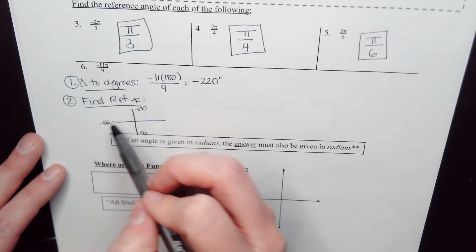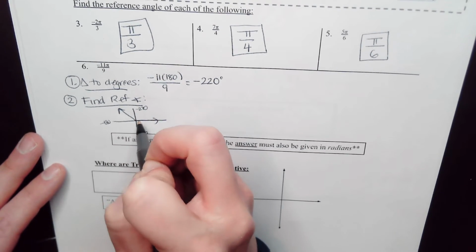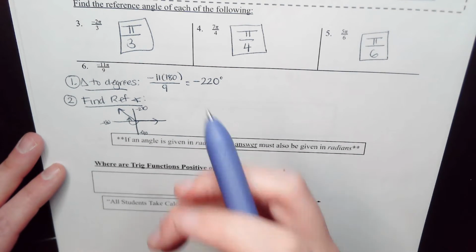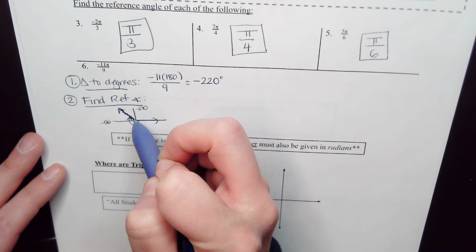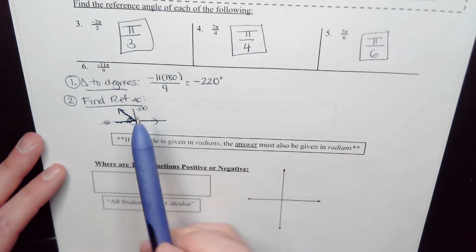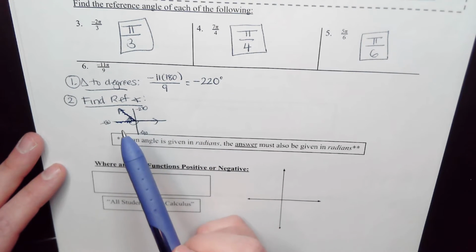We're between -180 and -270 at -220, going in that direction. To find your reference angle, remember you want to squiggle between your terminal side and the side of the x-axis that's closest to it. So this squiggled purple angle is my reference angle. That's what I'm looking to find right here.